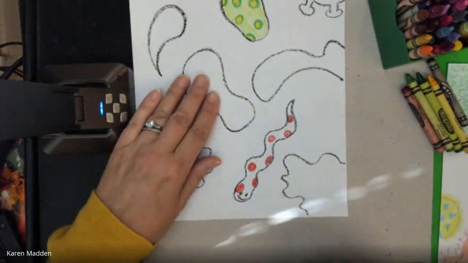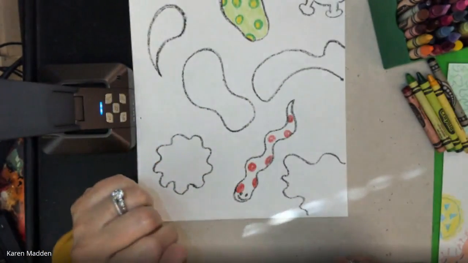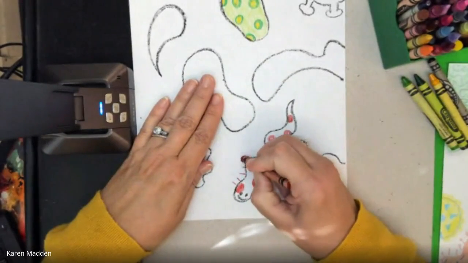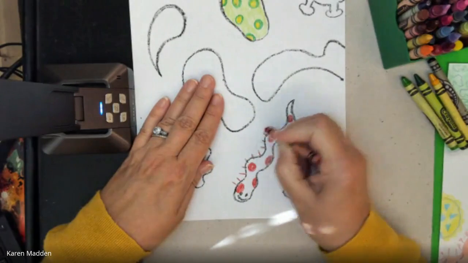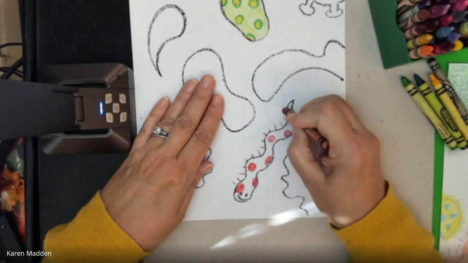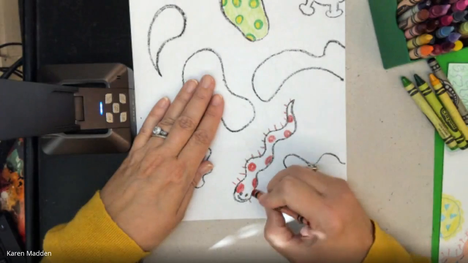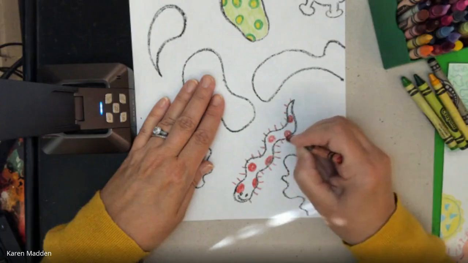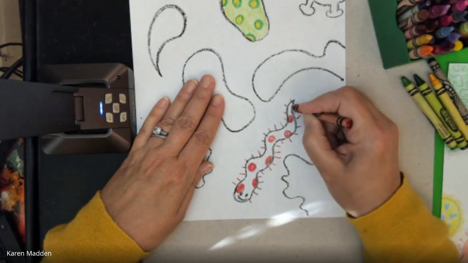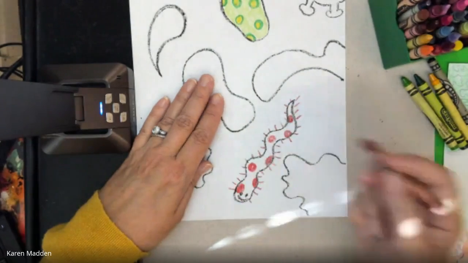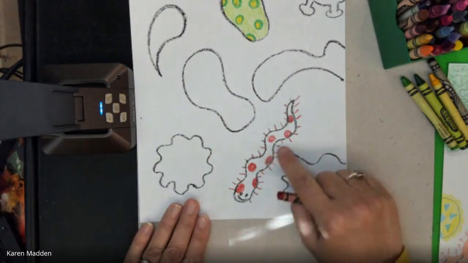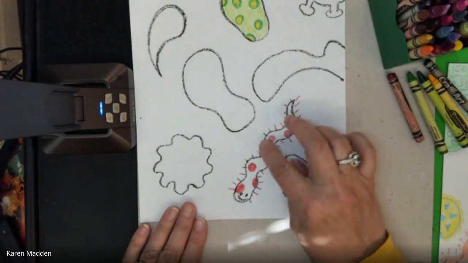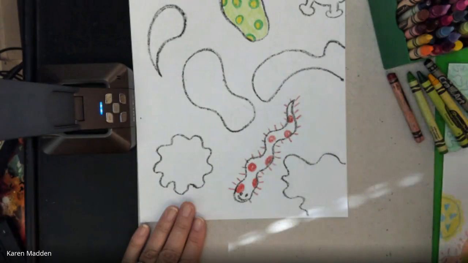All right. Now, before I color in this little germ or this little body, I think I'm going to create some little things coming out of his body. So maybe these are some little hairs that help this germ, or maybe this is a good cell, help this good cell to move throughout the body. So there he is with his little fur, or his little tiny hairs coming out of his body.